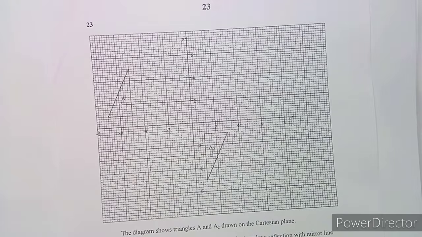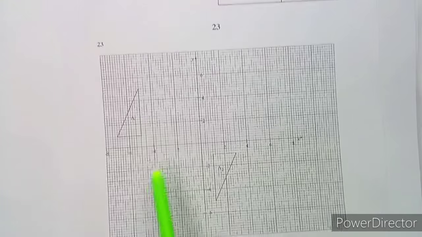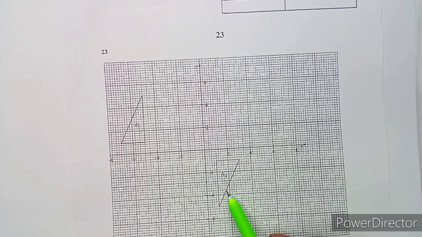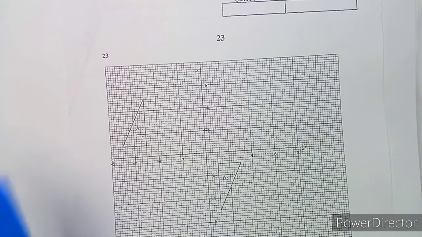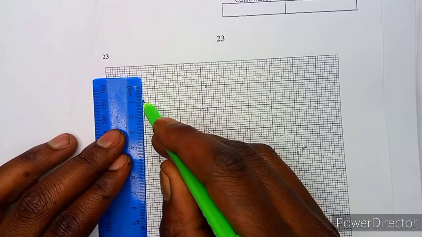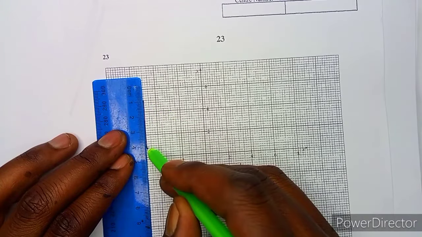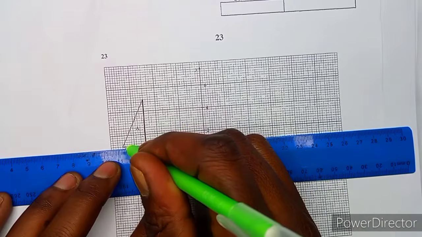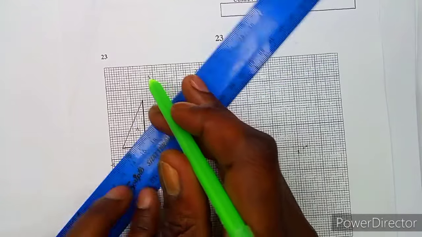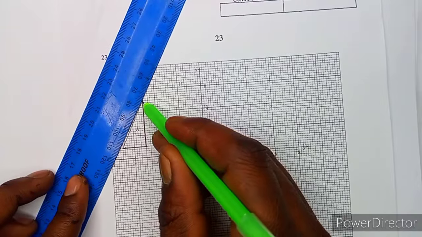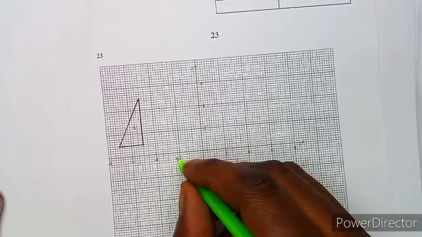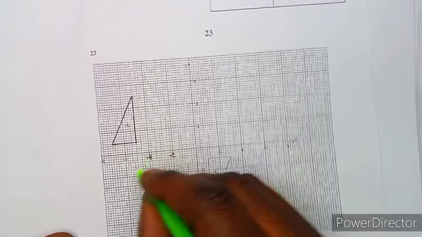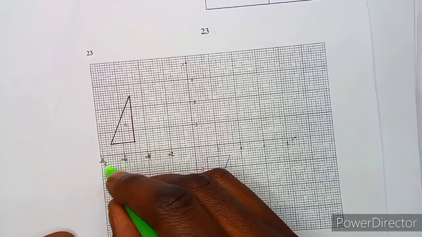Anyways, there we are given, it's not that much that it is clear here, but that is what we had. In this case, we are given triangle A and triangle A2. So this is our A, even though it's not clear, but I think you guys have got the question paper, because you are the ones sending me these papers. But you're going to understand what is happening here. This is -2, -4, -6, -8, and so forth.